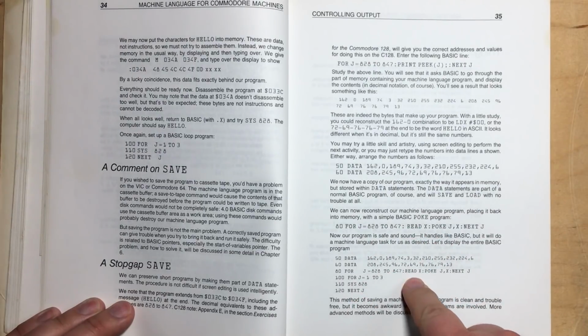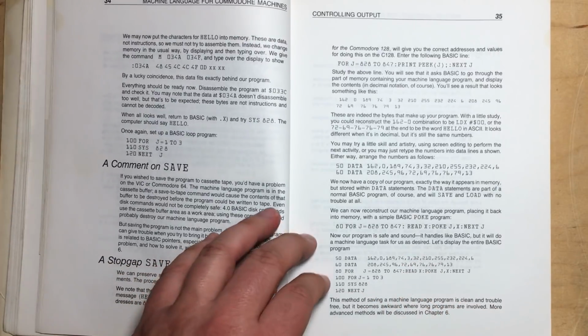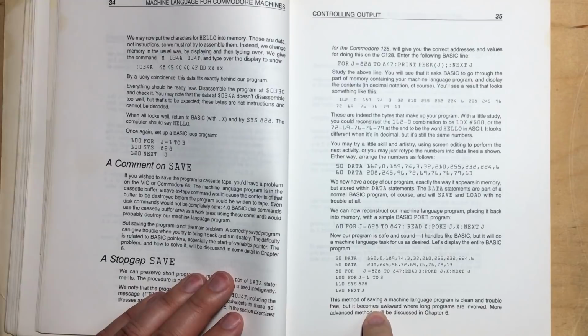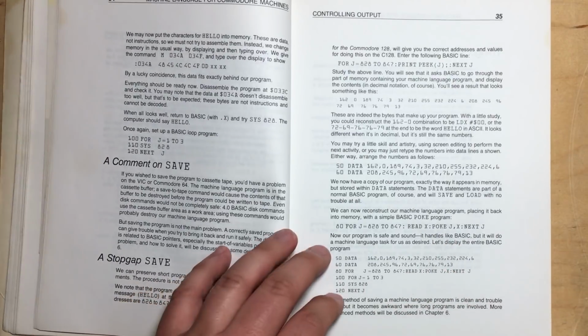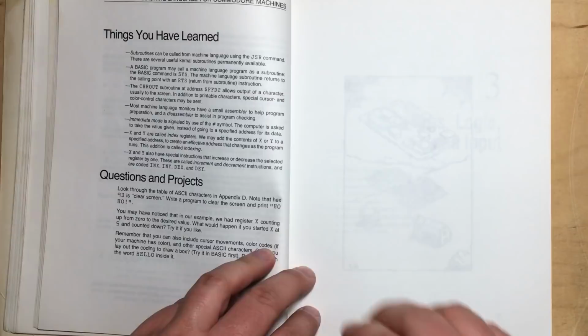Again, you wouldn't want to do this all the time, but this is excellent for understanding how this works. And again, he's always very clear about the pros and cons of each approach. But there's stuff to learn in each of these steps. And again, he sums up what we have learned.